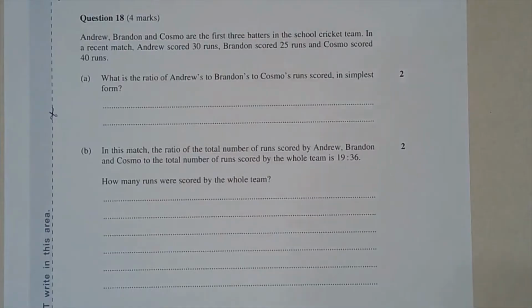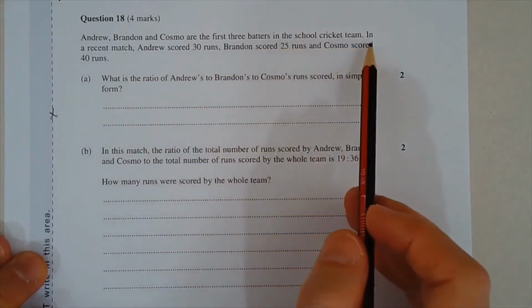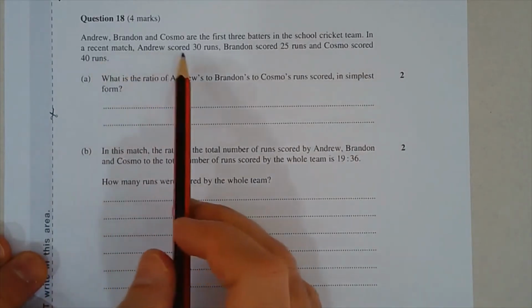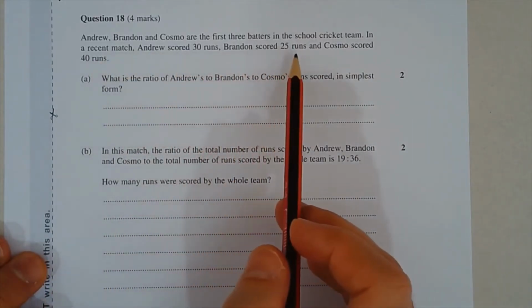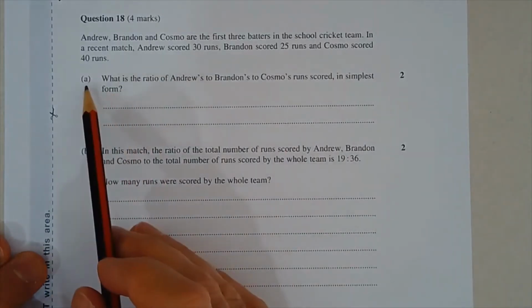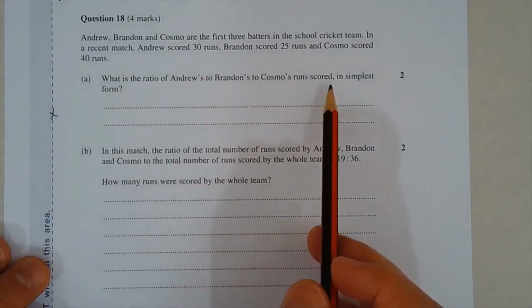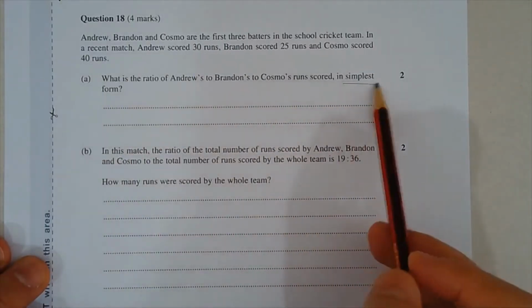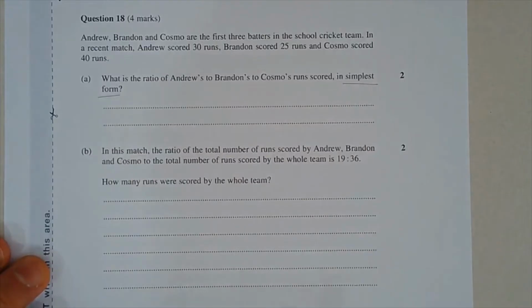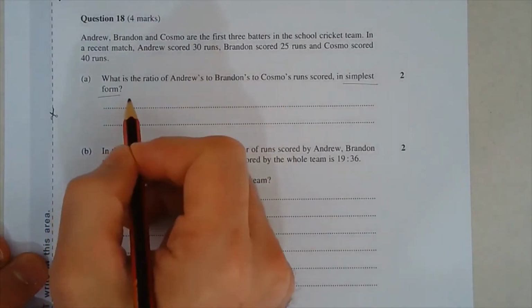Question 18. Andrew, Brandon and Cosmo are the first three batters in the school cricket team. In a recent match, Andrew scored 30 runs, Brandon scored 25 runs, and Cosmo scored 40 runs. Part A. What is the ratio of Andrew's to Brandon's to Cosmo's runs scored in simplest form? Make sure we underline that. Now, let's have a look at their runs. Andrew scored 30.